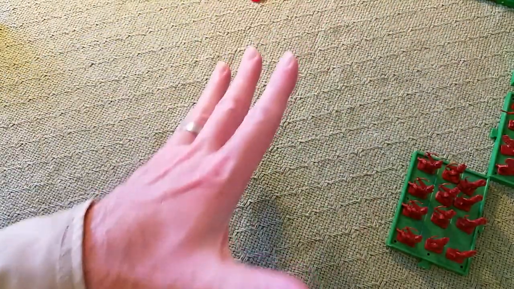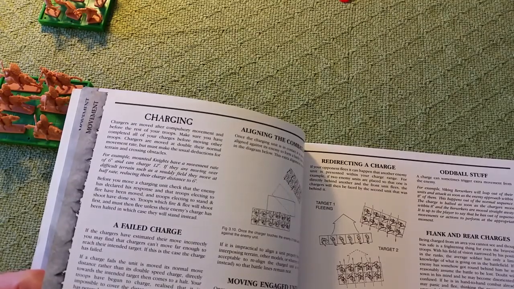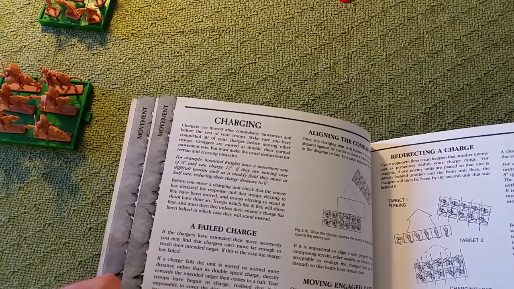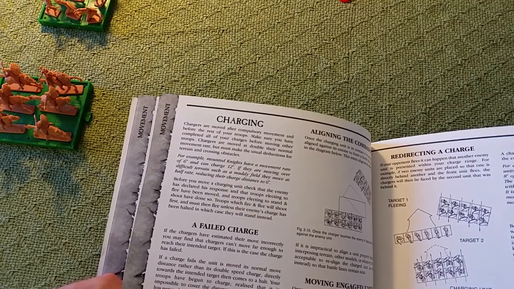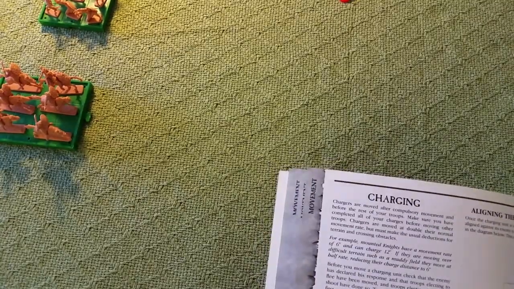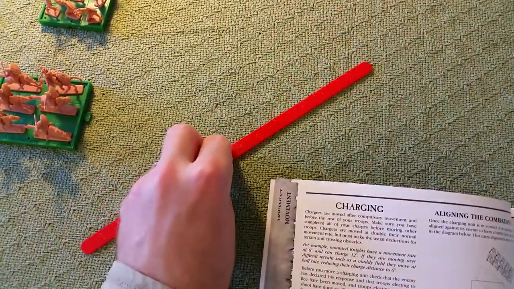So I guess we pick up now the Greek cavalry's charge, which we know is going to fall short anyways. I keep mentioning that I know it's going to fail. You're not supposed to pre-measure. Learning the game now, I did pre-measure, so I know it's going to fail the charge, but normally you don't measure it first.